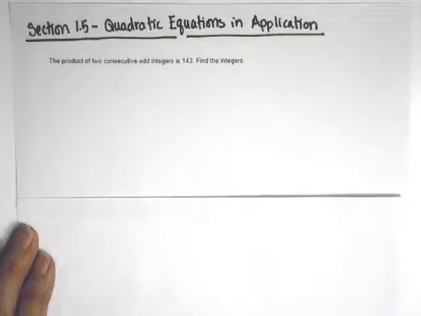This module is for section 1.5, quadratic equations in application. Typically, anytime we do any problems in application, which means word problems, they tend to be a bit more challenging. The fact that these are quadratic equations, which means that we have two answers a lot of times, also adds to the complexity. But with some patience and a little bit of diligence, we can get through this.